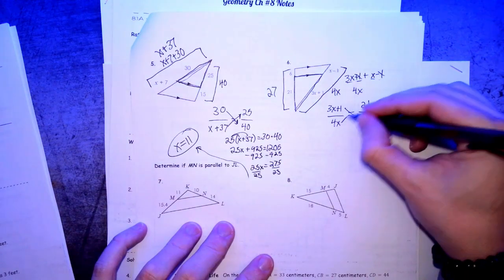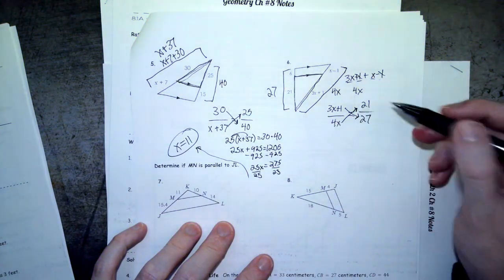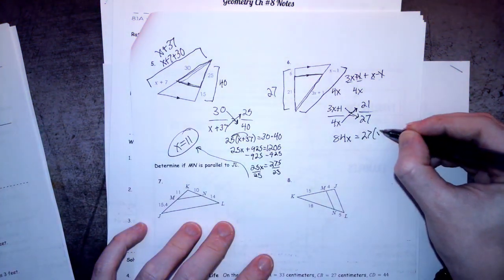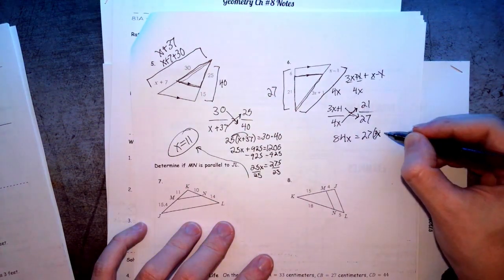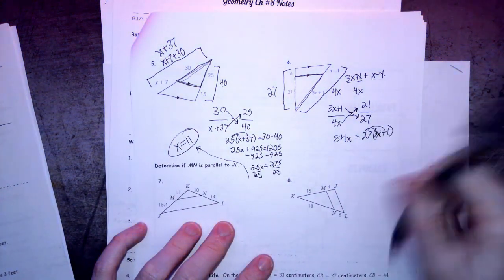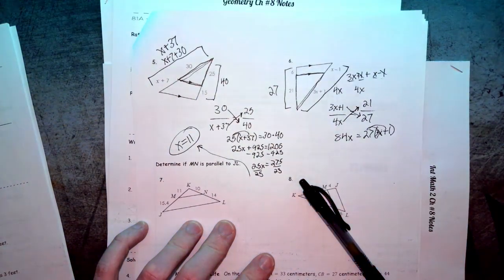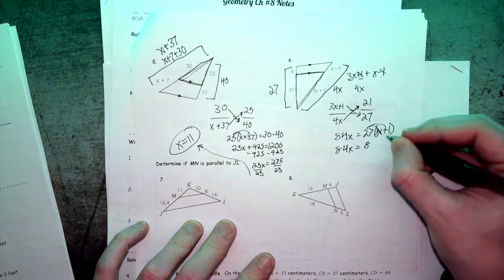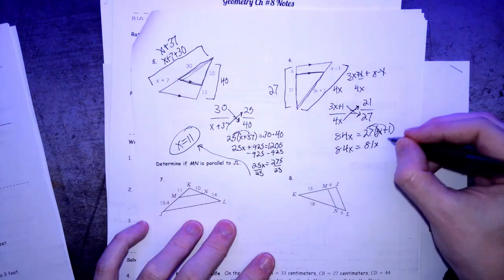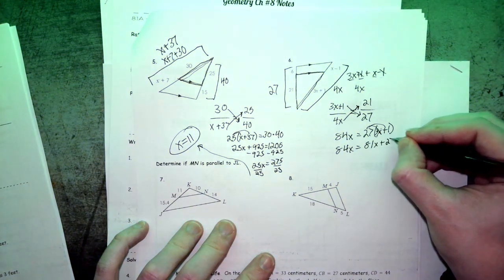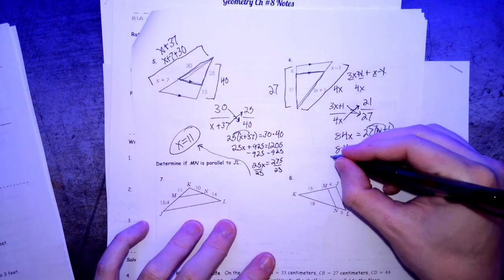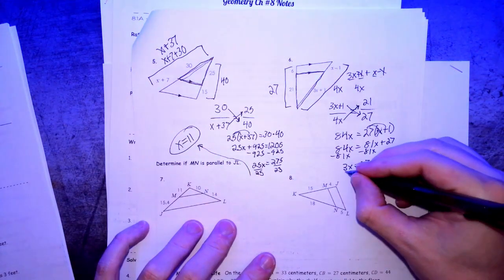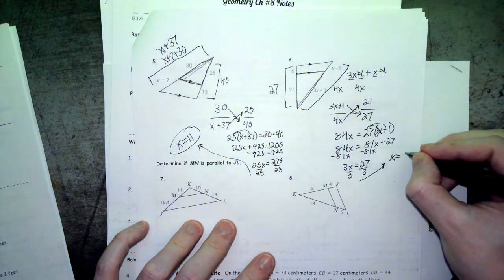Now when we cross multiply, 4 times 21 is 84, and then we need to distribute that 27 into 3x plus 1. Let's do some quick calculator work. Always triple check. You can never be too sure. 81x is what 27 times 3 is, and 27 times 1 is just 27. Now when we move all of our x's to the same side of the equal sign, it gives me 3x equals 27. Divide by 3, and you get an answer of x equals 9.